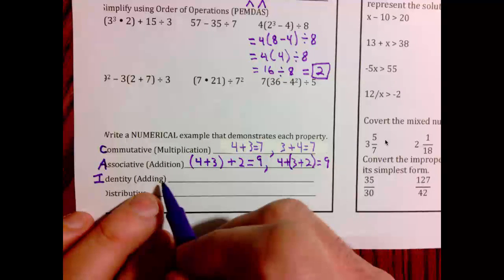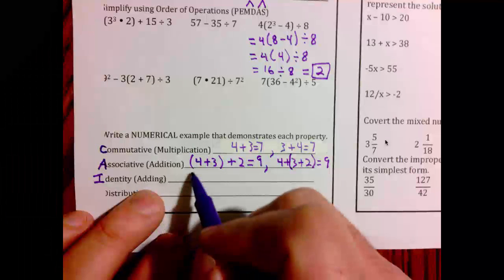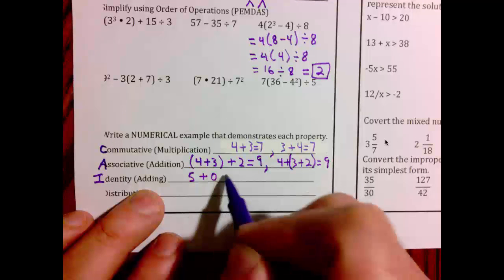The identity property for adding states that whatever you add 0 to, you'll get back that term. For instance, 5 plus 0 is equal to 5.